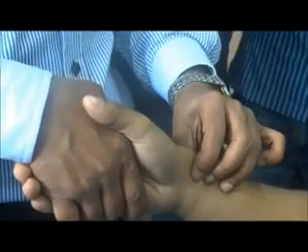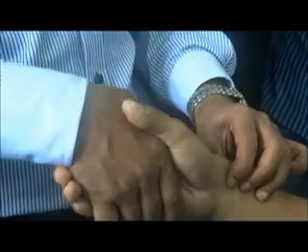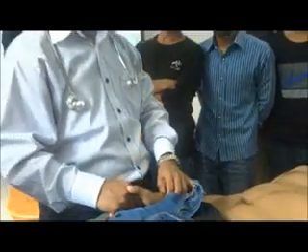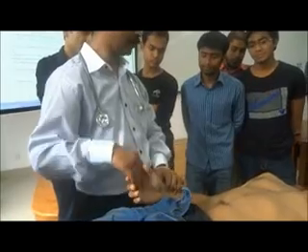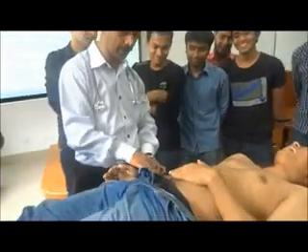You need to check the rhythm. You need to check the rate. You need to check the volume. All of this you need to check in the arterial pulse, and also you need to check the radiofemoral delay. During checking this pulse, you need to check the pulse of the femoral artery. The femoral arterial pulse you can check here.